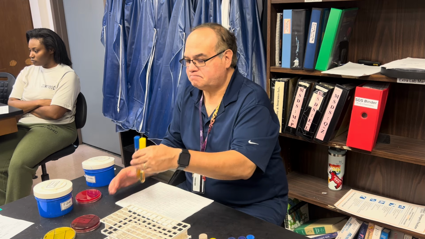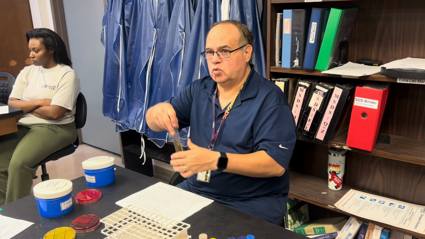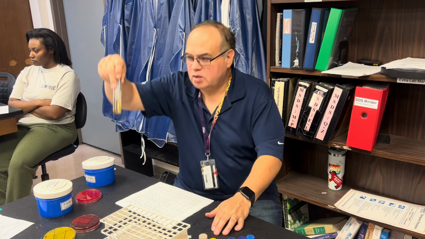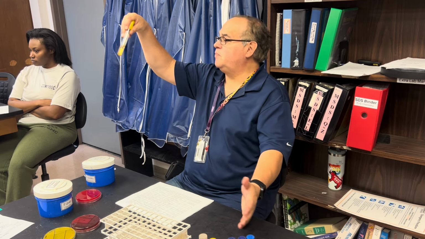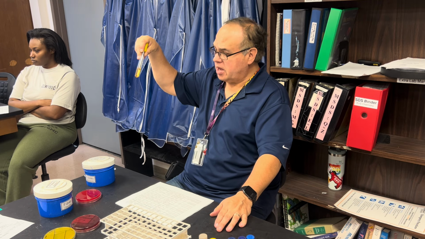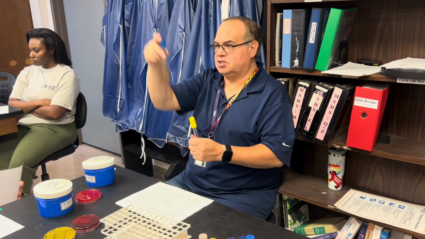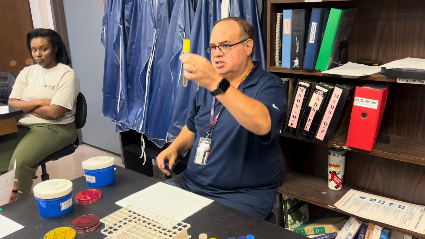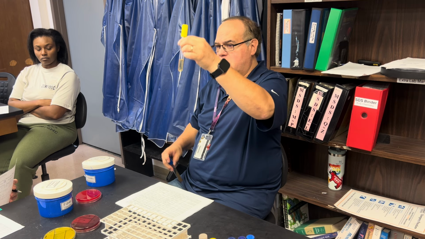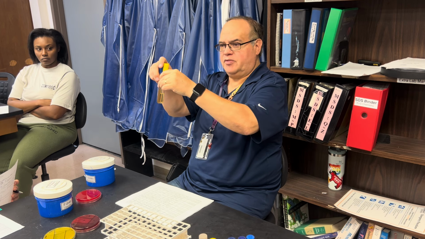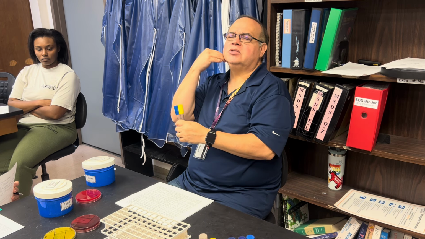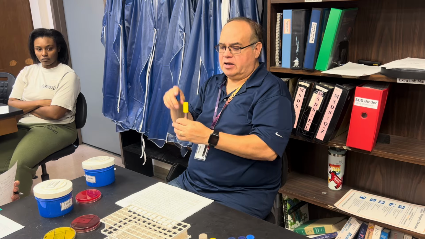So, the next 2 tests will help to differentiate the organism, especially group D and group H and K, based on these 2 tests. These 2 tests, this is bile esculin, and this is 6.5 salt tolerance. They're run in tandem. They're run together all the time. Okay? So, let's talk about esculin.